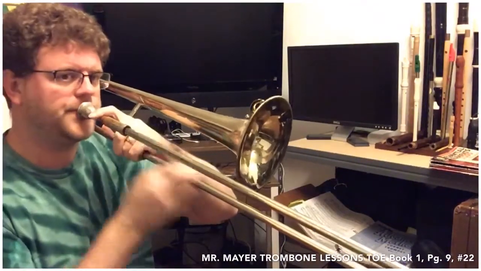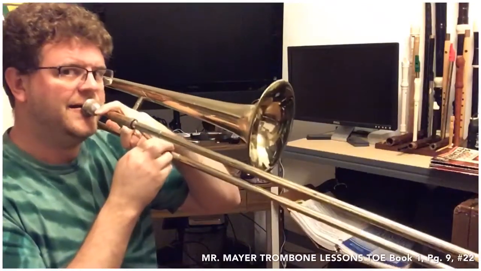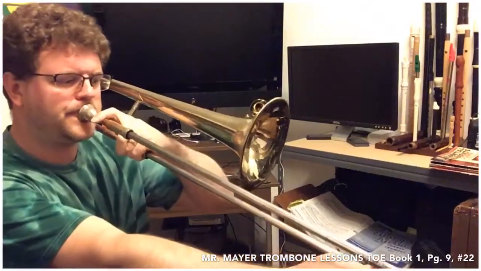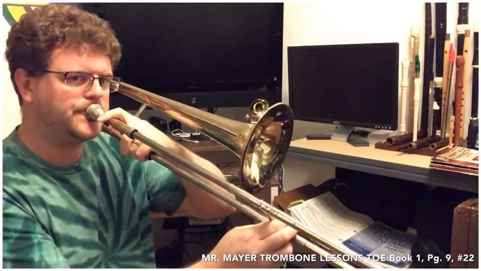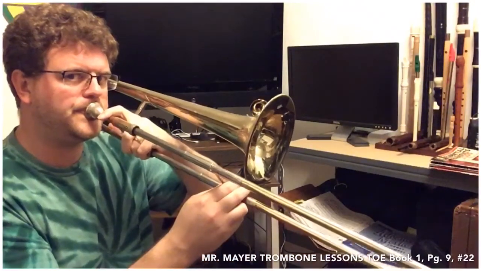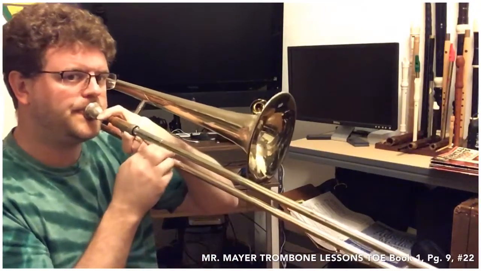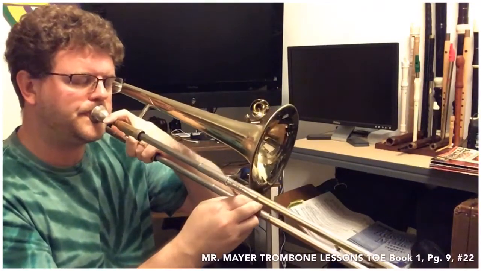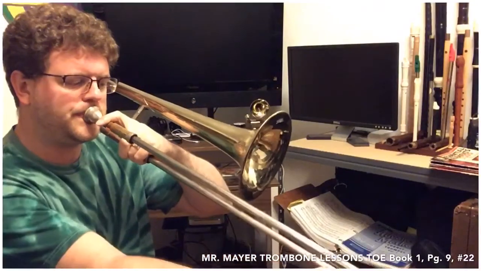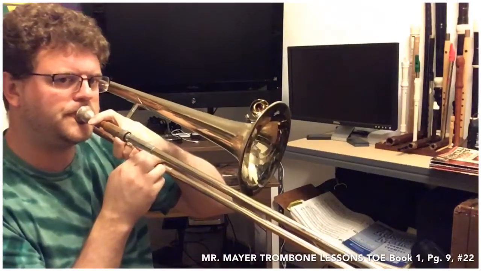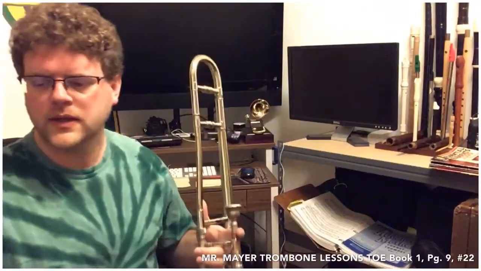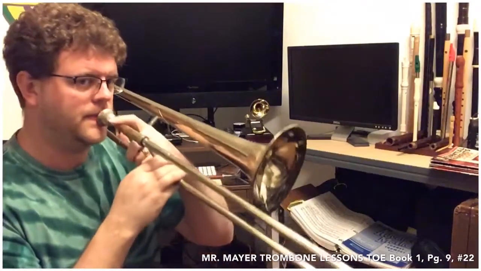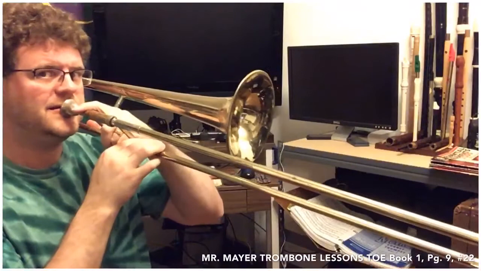Medium tempo. And our quicker tempo. 1, 2, ready.